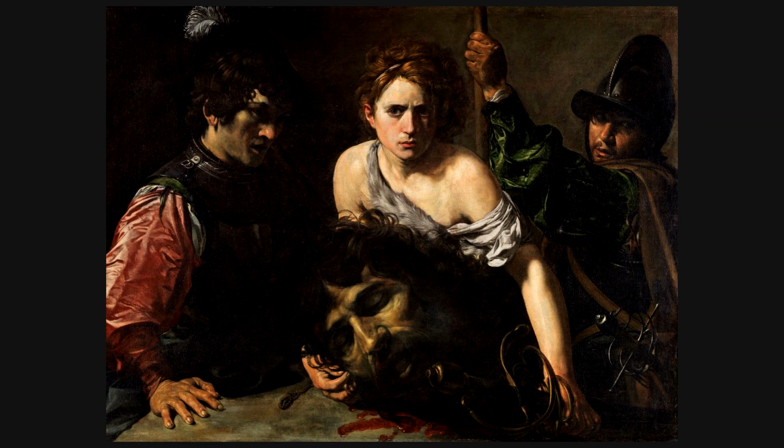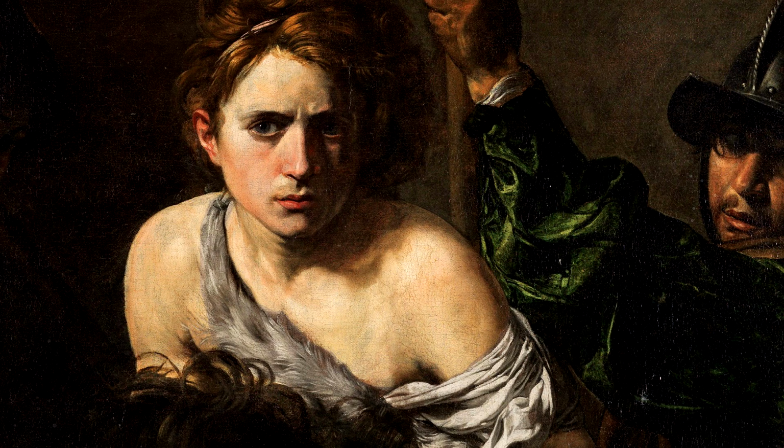I am going to make a drawing after a painting by Valentin de Boulogne, David with the head of Goliath from 1615, 1616. Valentin de Boulogne was a painter who followed Caravaggio. Caravaggio was a great painter at the start of the 17th century, and this is a follower of his style more or less. And here we see a detail, and I'm going to make a drawing of the head.